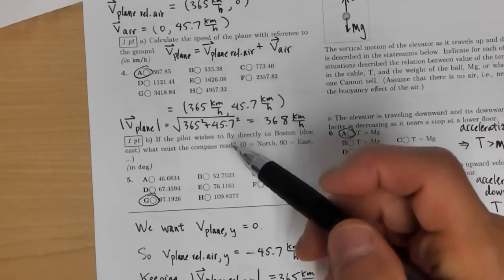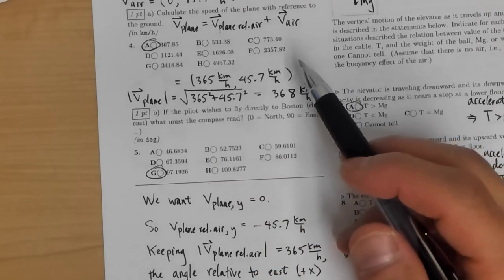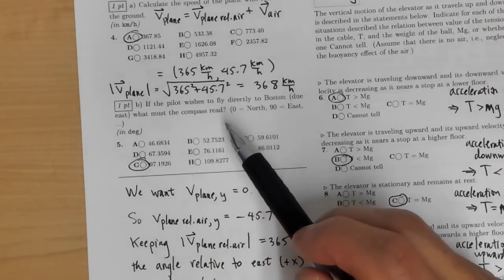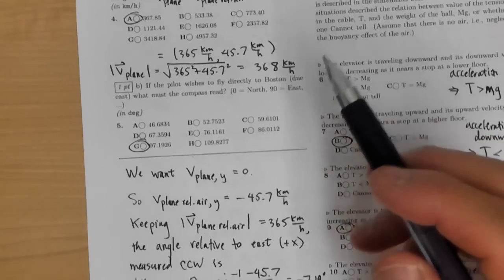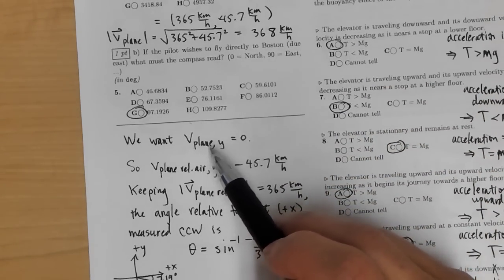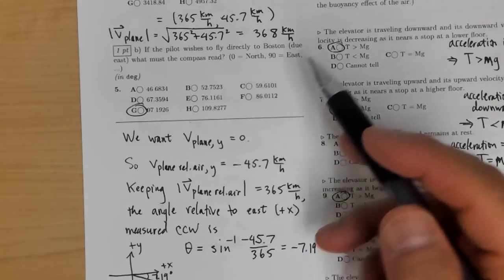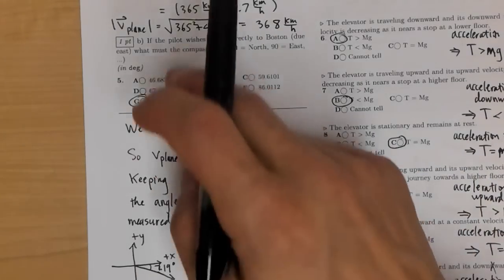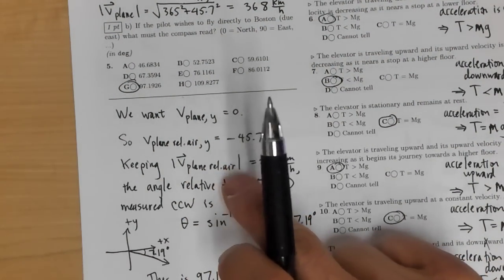Next problem. If the pilot wishes to fly directly to Boston, which is due east, what must the compass read? So now they really want to go due east. So we want v plane in the northern component, or the y component, to be 0. The assumption here, which probably should also be explained, is that the plane is still going to have the same speed relative to the air.